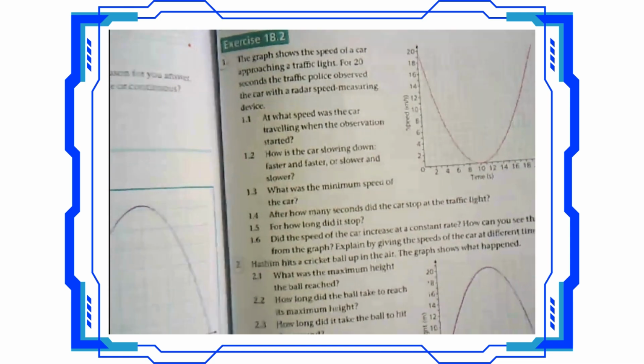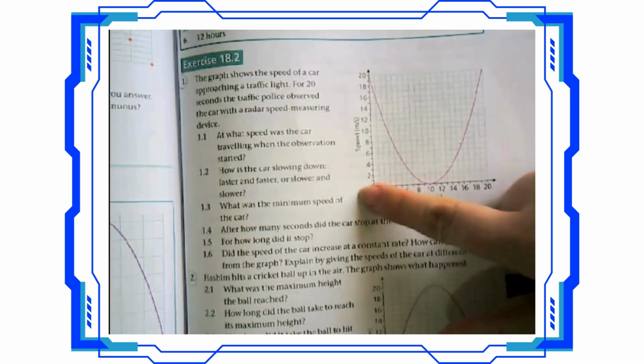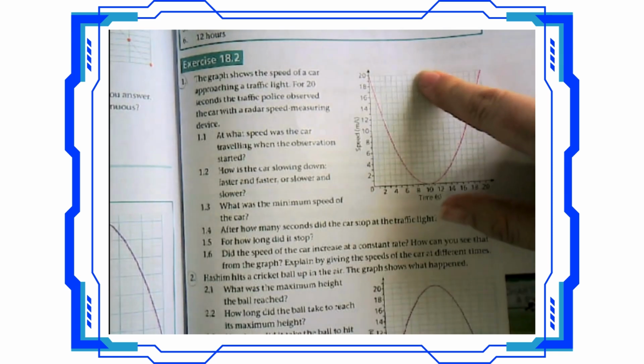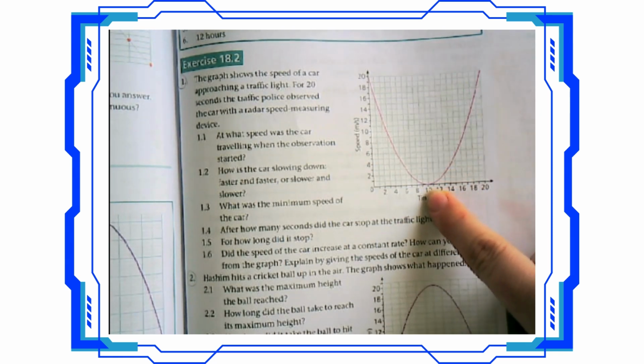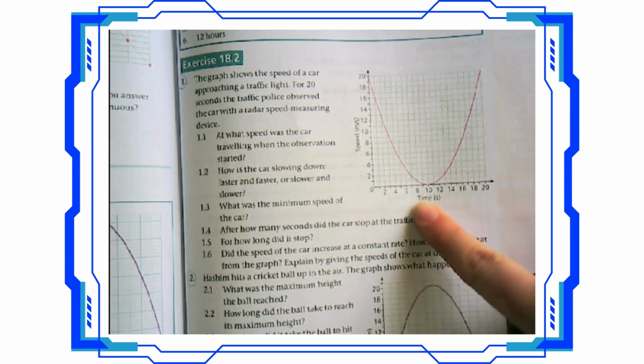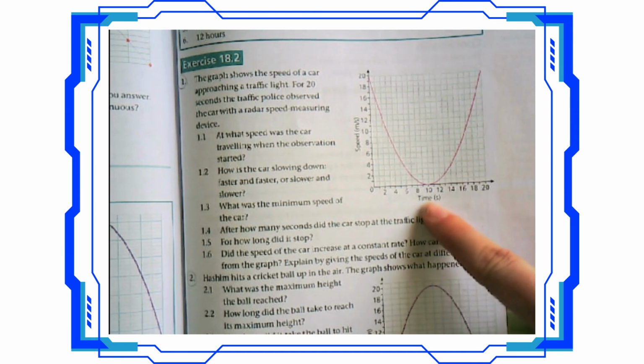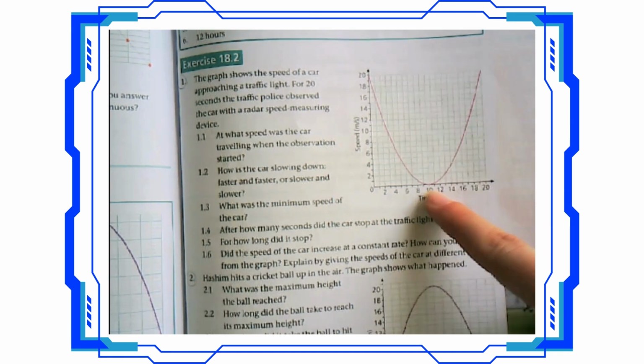Okay. Then 1.3, they ask you what was the minimum speed of the car. Remember, maximum is when your graph looks like that and it's the maximum point. So now it's going to be there in the middle. It's the minimum point. So when I'm looking there in the middle of the graph, it is by 10 seconds.